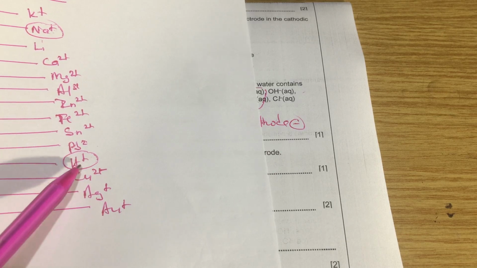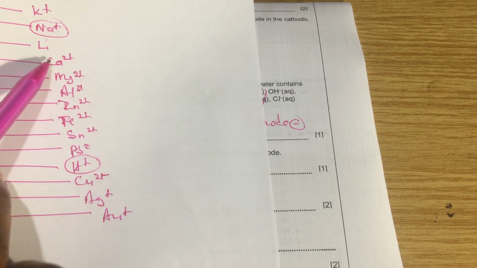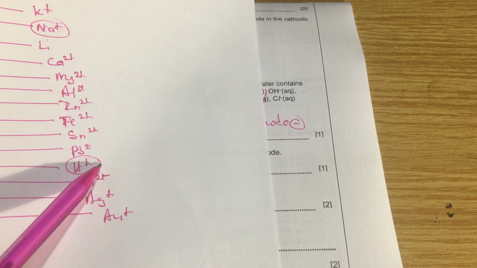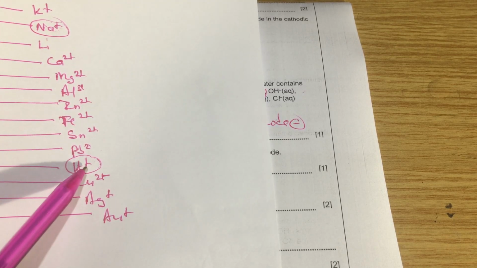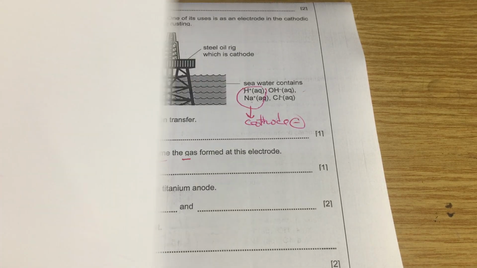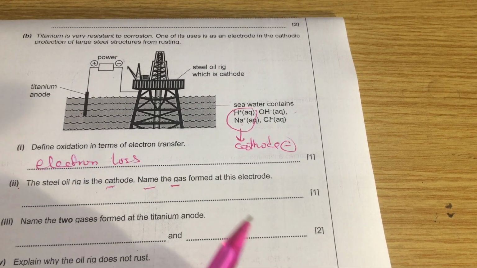If you had zinc and calcium, it will be zinc, because zinc is lower. Hydrogen is less electropositive; sodium is more electropositive. The less electropositive or less reactive ions are discharged in preference to the more reactive, more electropositive ions in the series. These are cations. So hydrogen will be discharged.